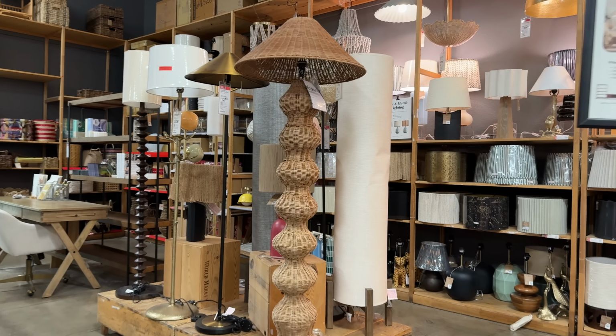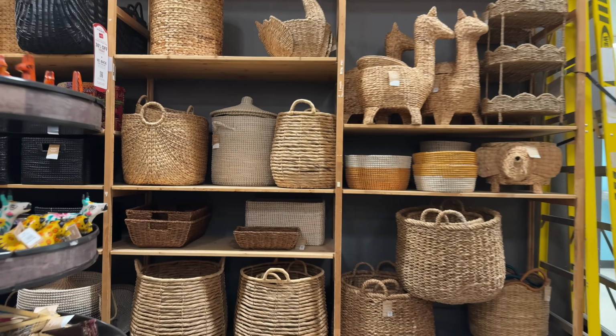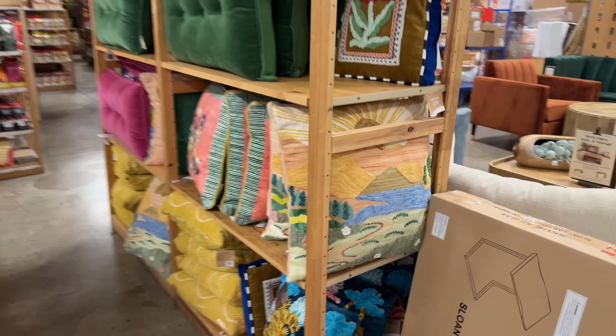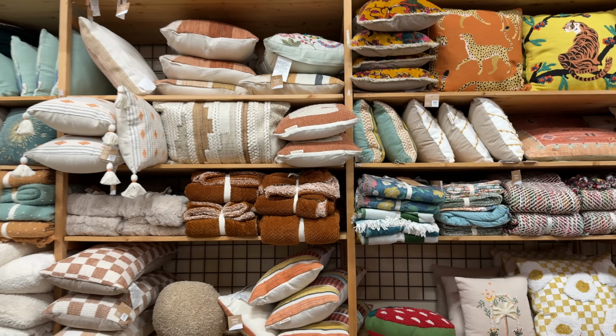So far, I'm not having the greatest luck. All I found is a basket and a picture frame, so hopefully we can find more at the next couple stores. Otherwise, I'm going to be ordering everything online.